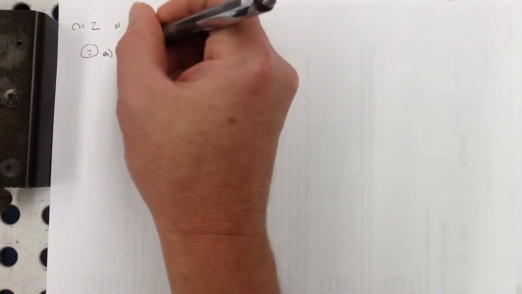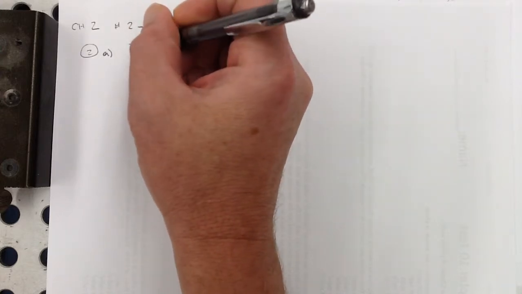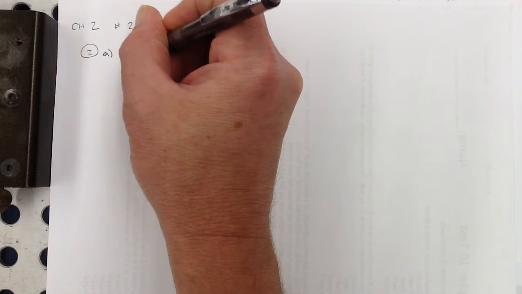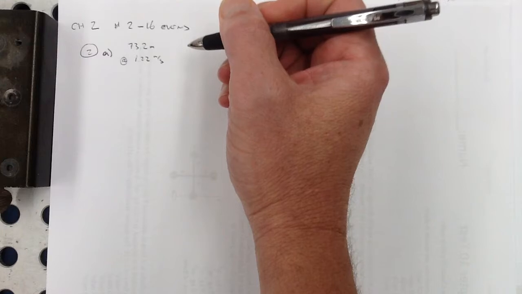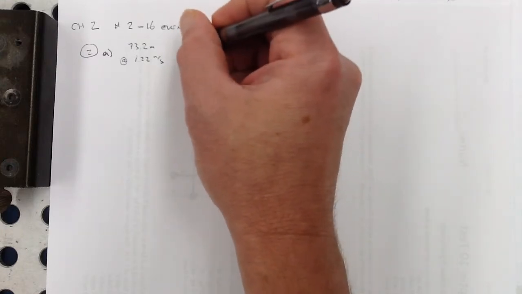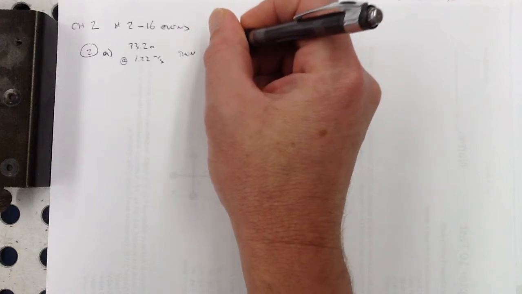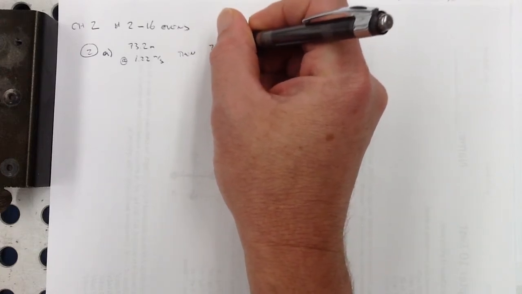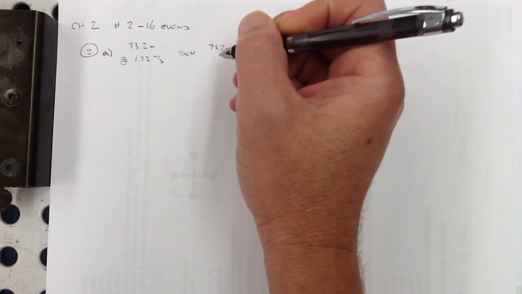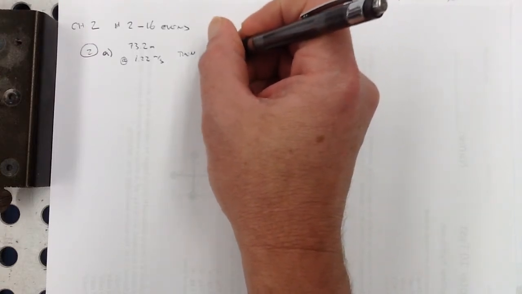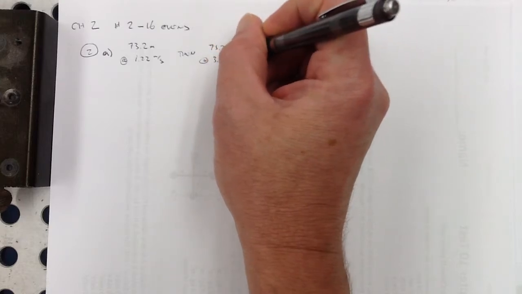Compute your average velocity in the following two cases. Case number 1: you walk 73.2 meters at a speed of 1.2 meters per second, and then run 73.2 more meters at 3.05 meters per second. All right.